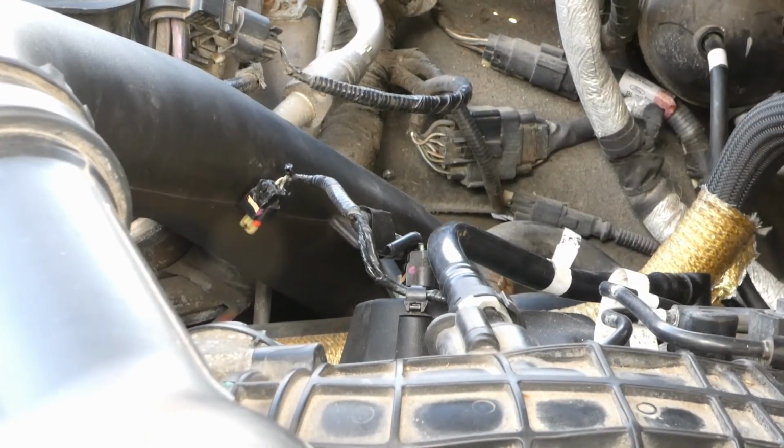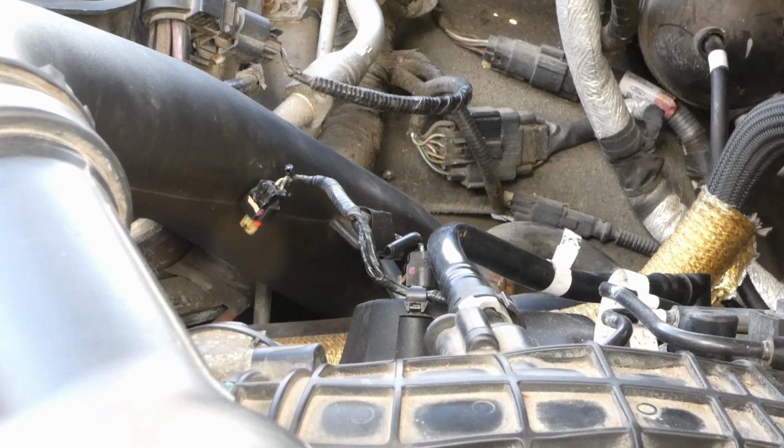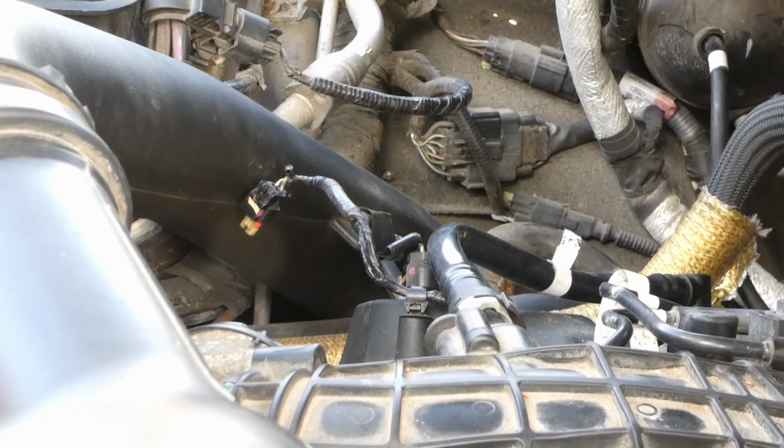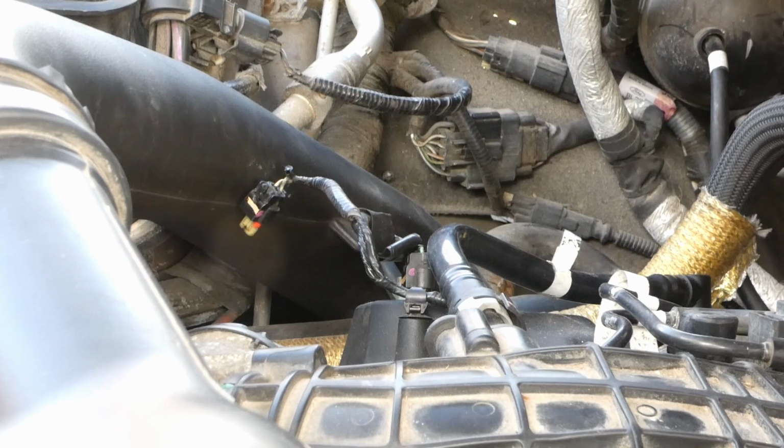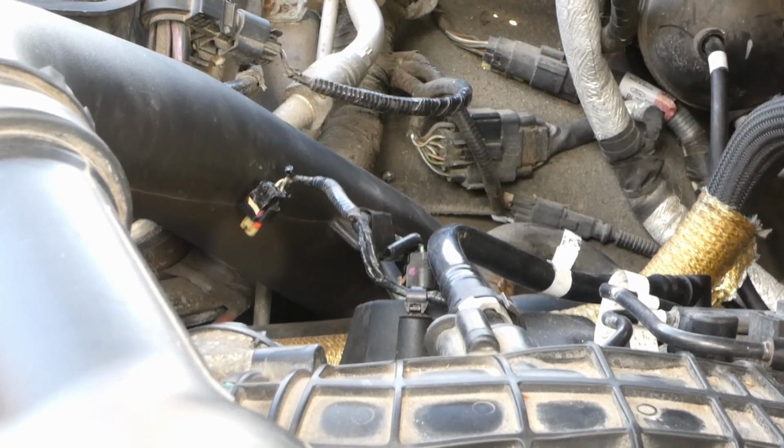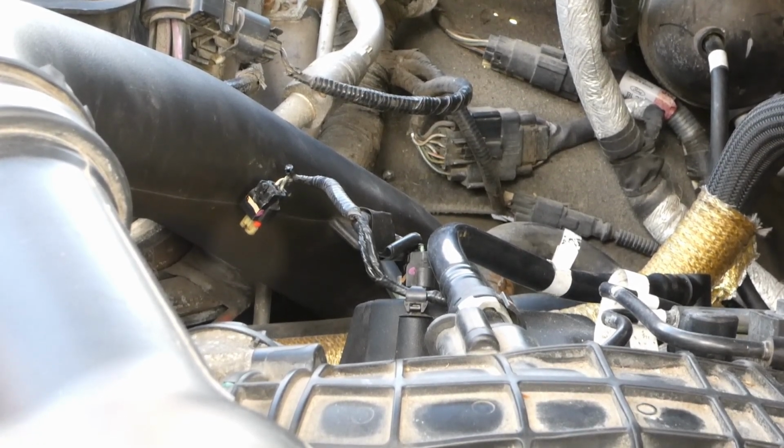So we need to make sure that everything else checks out before we say, hey, we got to tear this engine open again. Because that's never a good conversation.